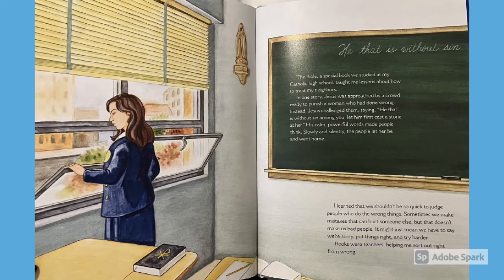Sometimes we make mistakes that can hurt someone else, but that doesn't make us bad people. It might just mean we have to say we're sorry, put things right, and try harder. Books were teachers, helping me sort out right from wrong. We learned the characters at her Catholic high school, thinking about how she learned that we shouldn't be so quickly to judge people who do the wrong things.